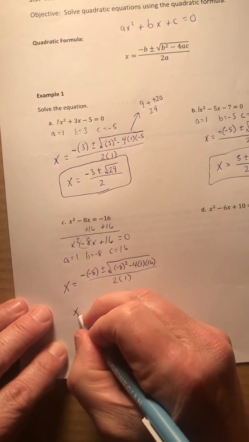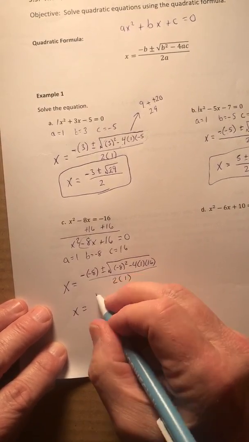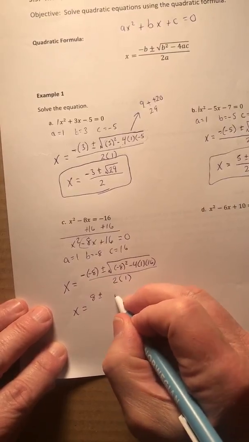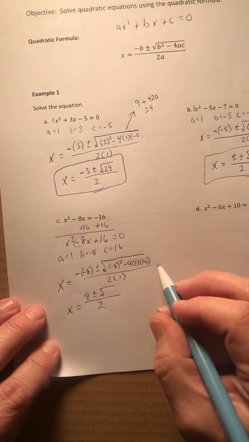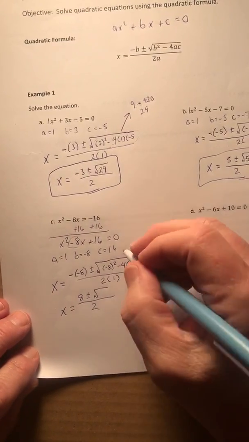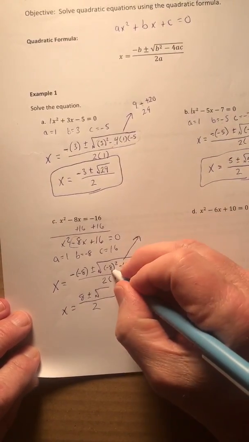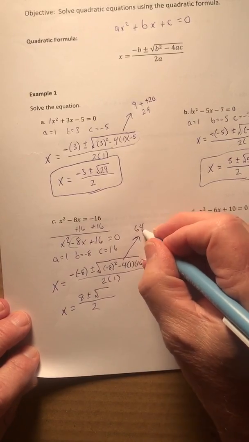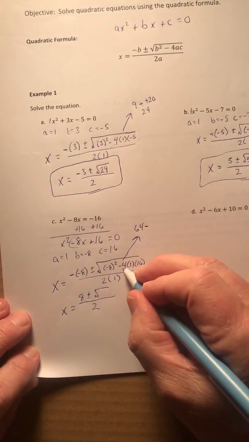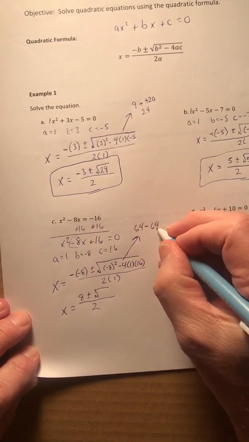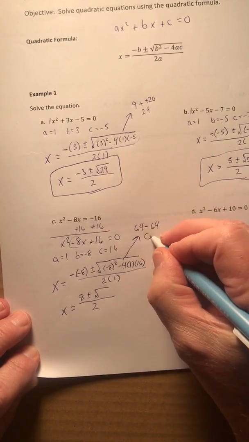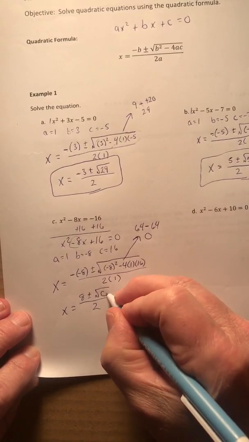All right, so now I got x equals negative 8 gives me a positive 8, plus or minus the square root, over 2 times 1 is 2. All right, so now we've got to do this again, we'll do it up here. So a negative 8 squared gives me a positive 64, minus 4 times 1 is 4, times 16 is 64. So I got 64 minus 64, which is 0. So I put a 0 in here.